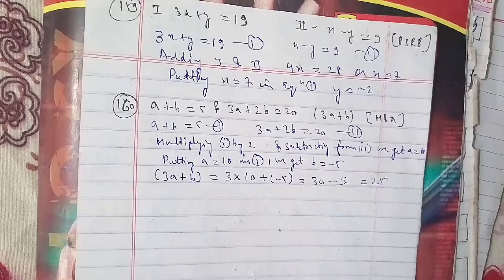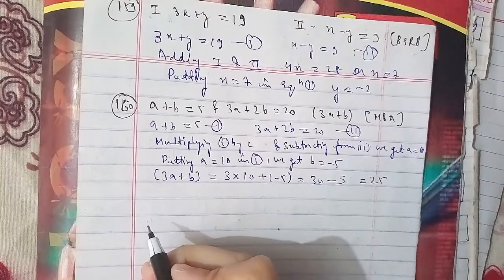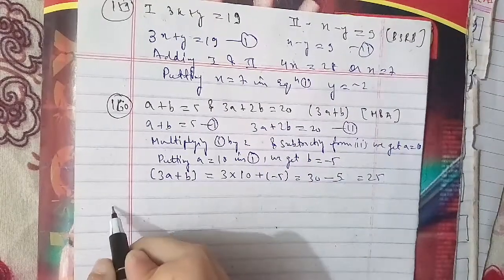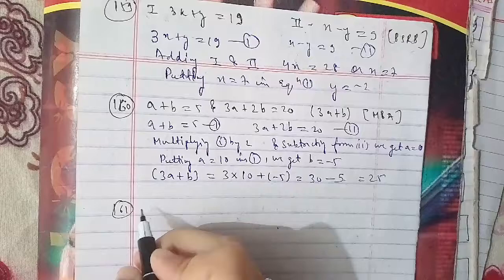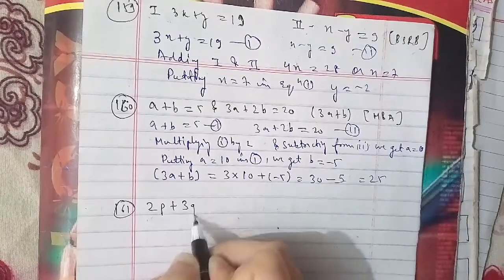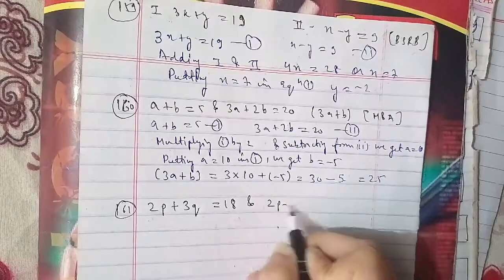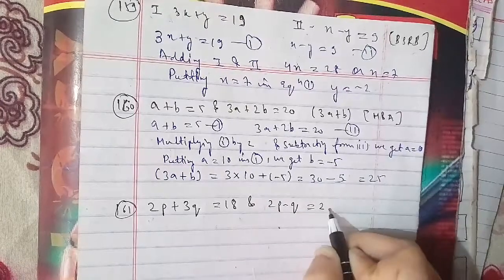Now we'll go ahead with the further one that we have to discuss here, which is another question, and that is also an important one. The question we have is your 161st question of the session. The question is 2p plus 3q equals to 18 and 2p minus q equals to 2.